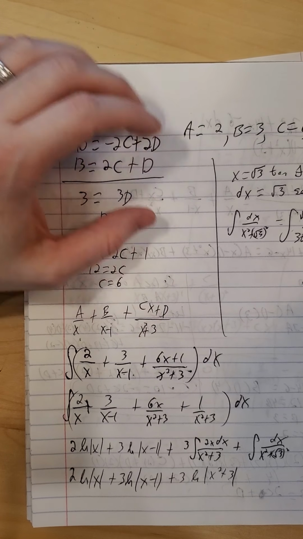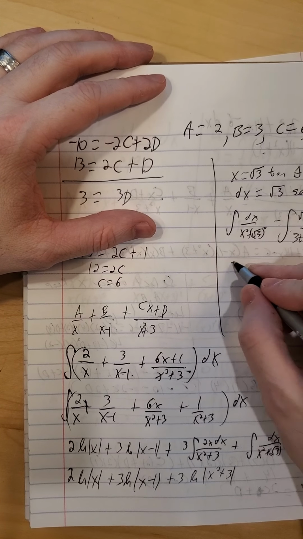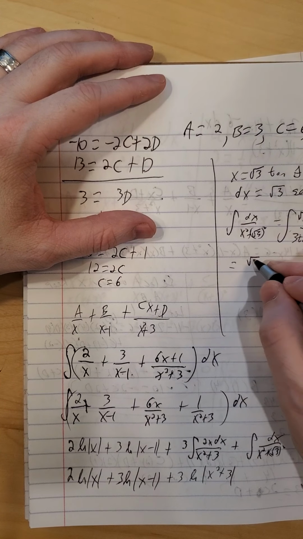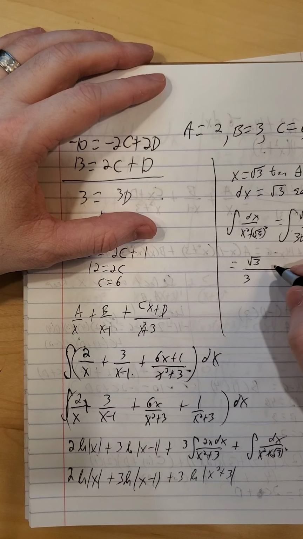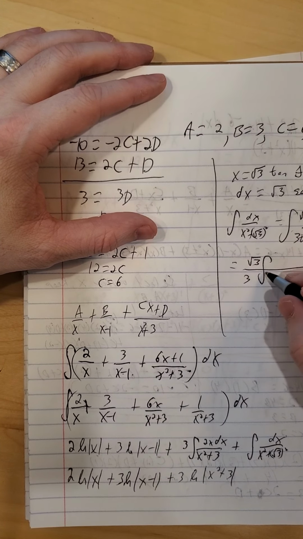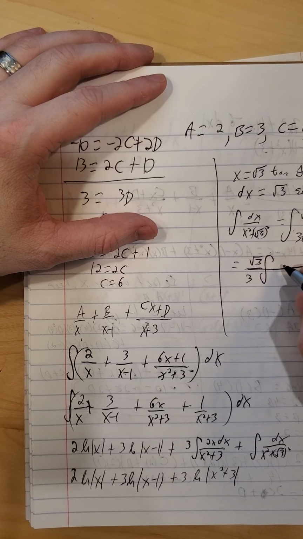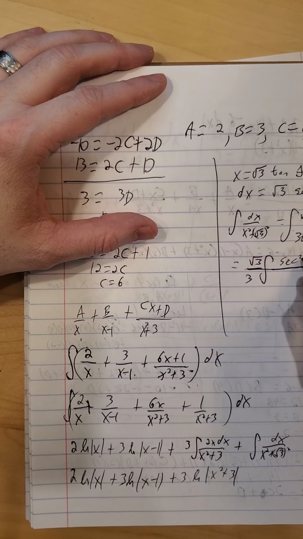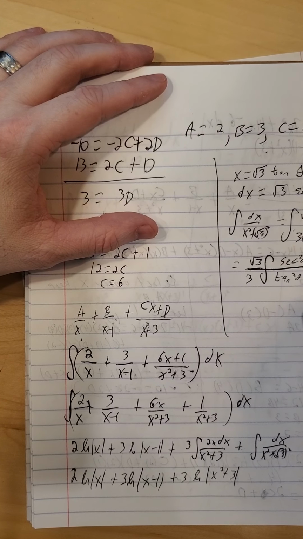Root 3 squared is just a 3. So we can pull a common factor of 3. Apologies, should have drawn my fraction bar all the way through there. Up top, secant squared theta. Downstairs, tangent squared plus 1 times, of course, d theta.